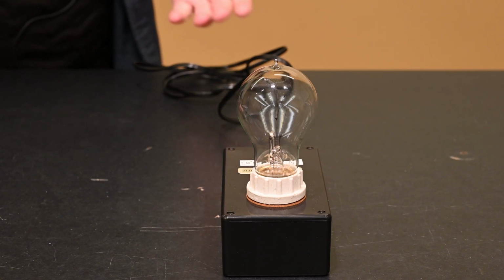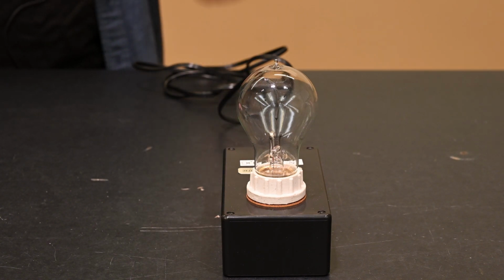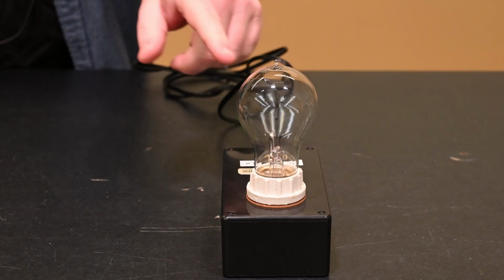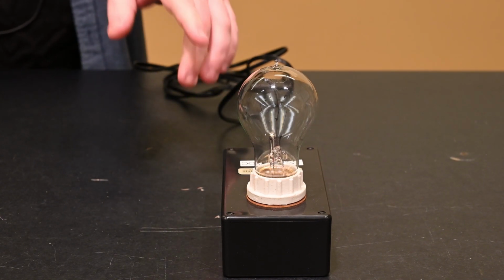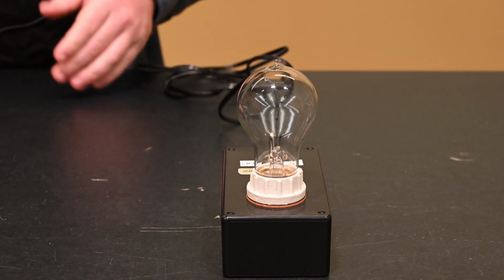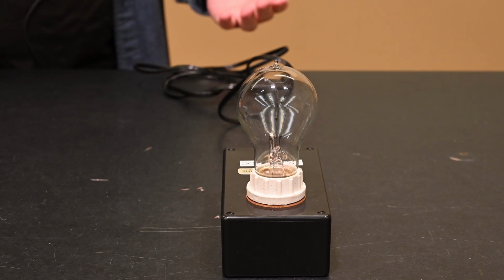So when we turn on a light bulb, we have a current moving through the light bulb, and that current, all of those electrons that move through the bulb, will cause the filament to heat up until it starts glowing, which is what you want a light bulb to do.